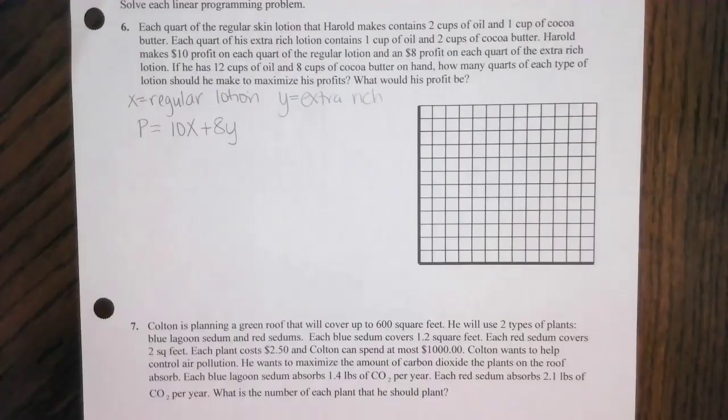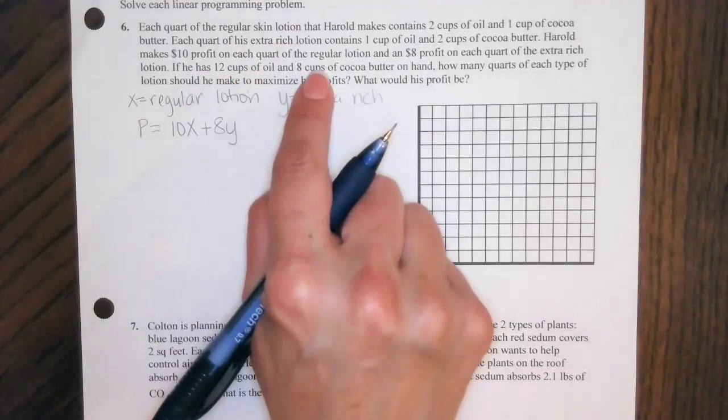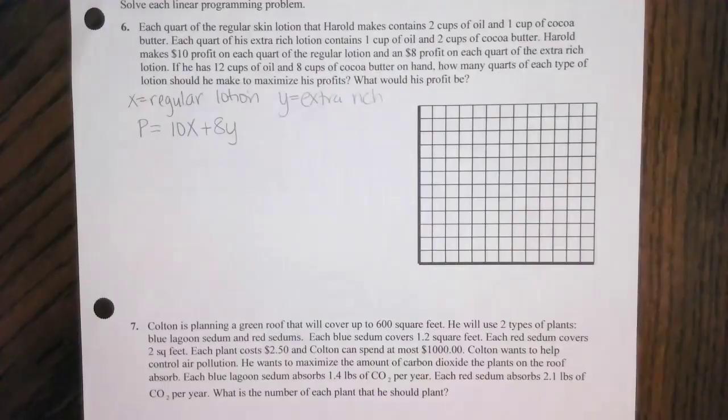All right, our constraints come from what is stopping Harold from making tons of this lotion and selling tons of it. Well, he only has 12 cups of oil and 8 cups of cocoa butter, so that's stopping him. So that's what the constraints are. It's what's holding us back. What do we need to keep in mind?